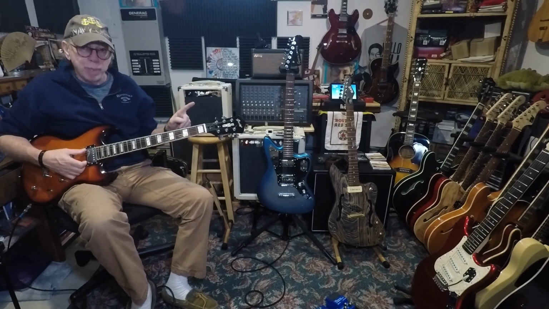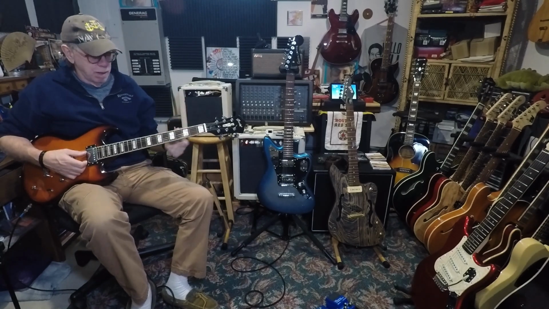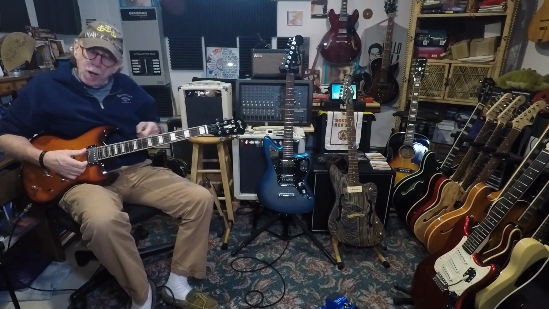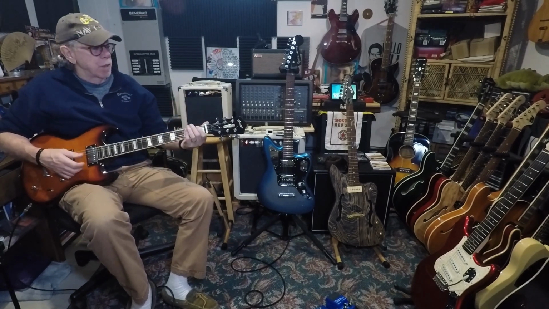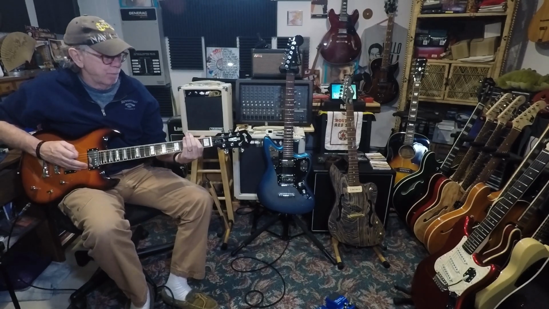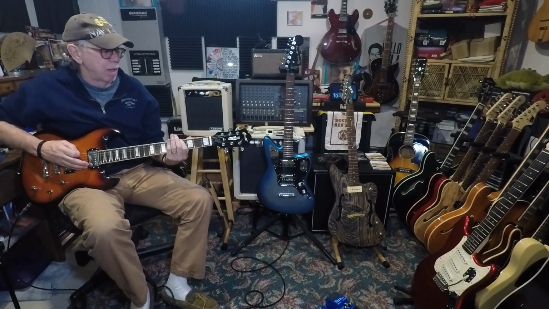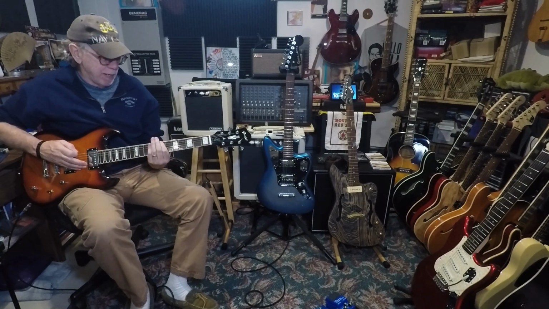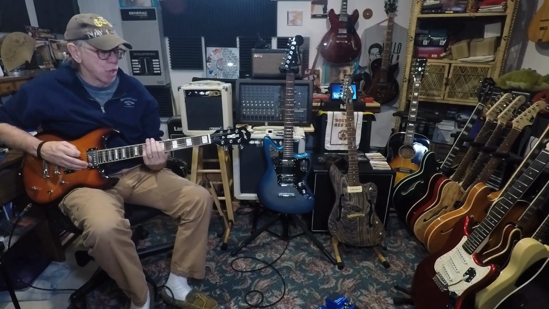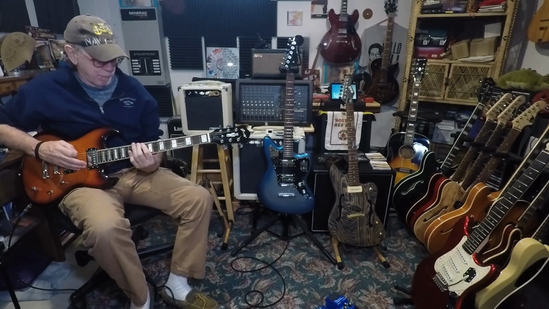So if you're playing an open E, this is going to be the octave. And there's 12 notes that separate that. So you've got your E, F, F sharp, G, G sharp, A, A sharp, B. What happens here? C. So there's no sharp of the B. C sharp, D, D sharp, E.